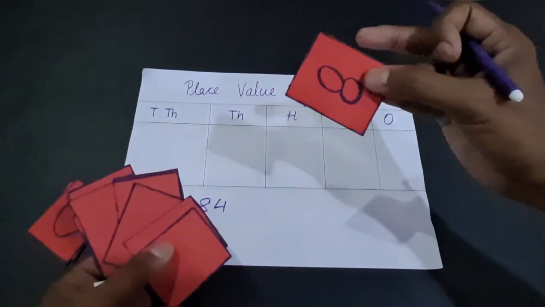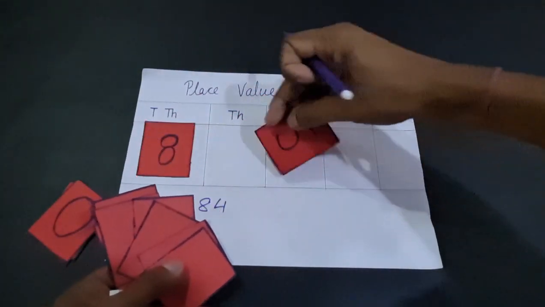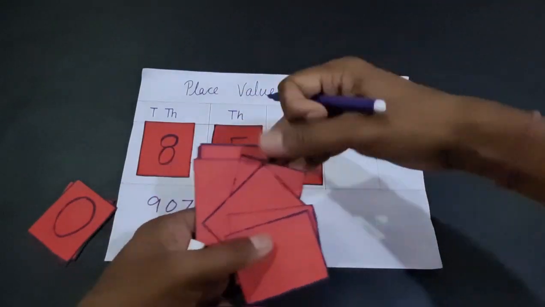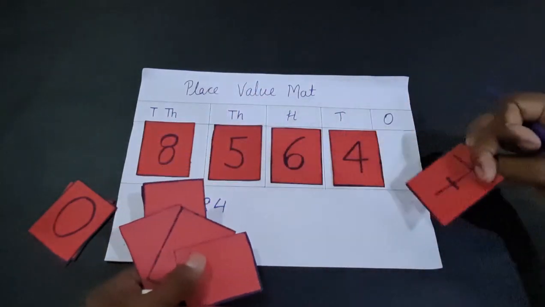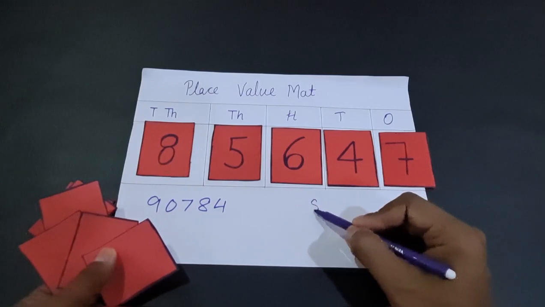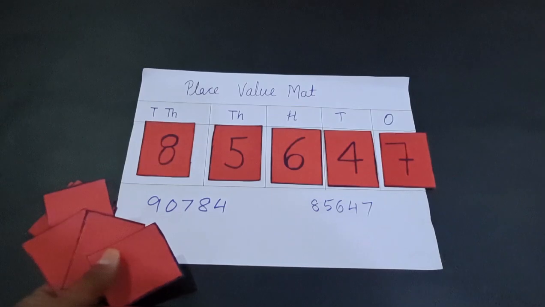So let's see, he wants to place it here, and then a 5, and then a 6, then a 4 and a 7. So the number which the second player obtains is 8, 5, 6, 4, 7.